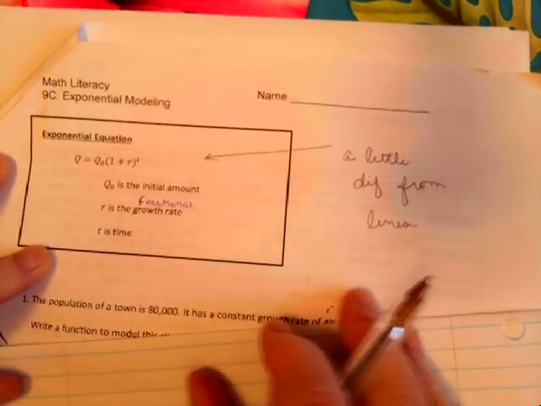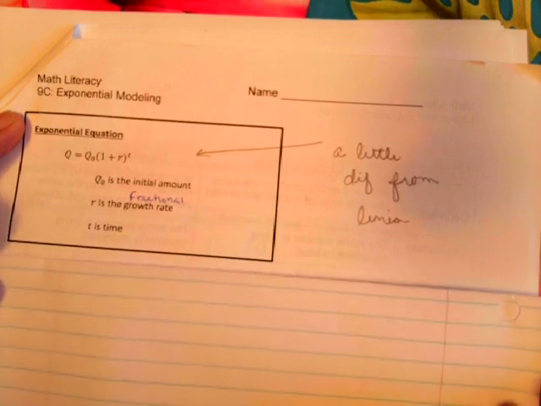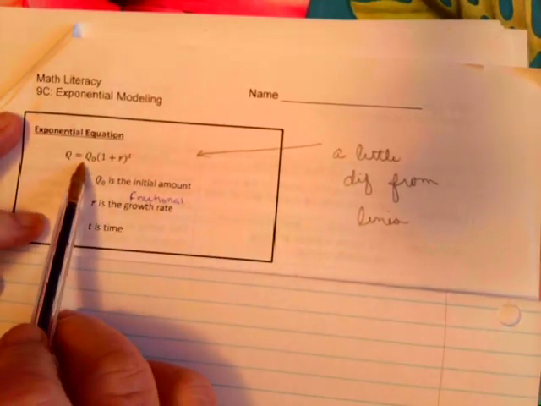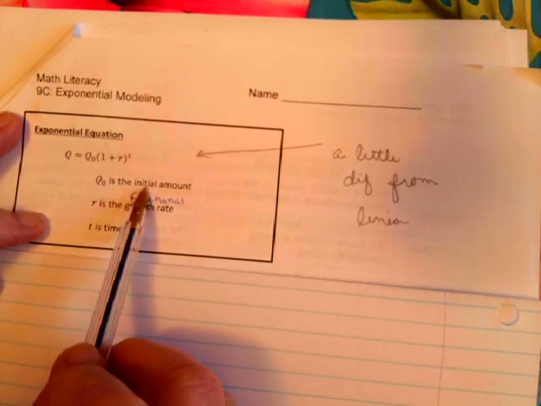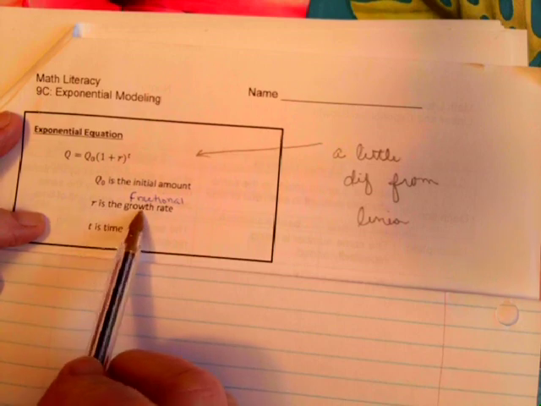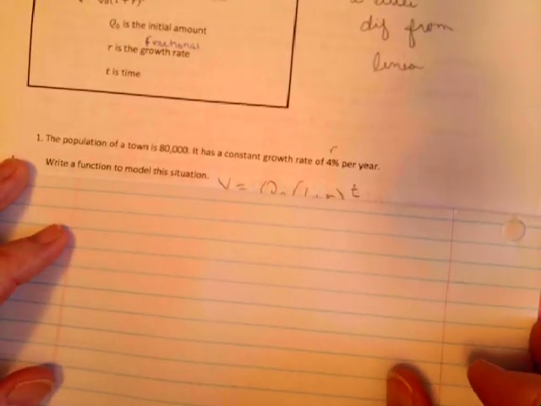Our very last new lesson for math literacy is 9C, exponential modeling. This formula is a little strange looking. That Q0 just means the amount that you start with. R is the rate, T is time.